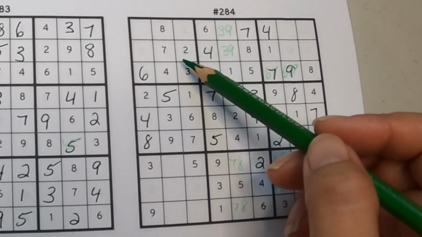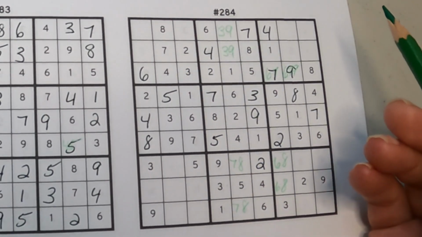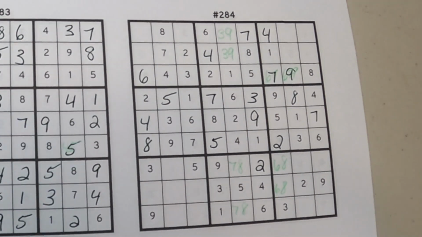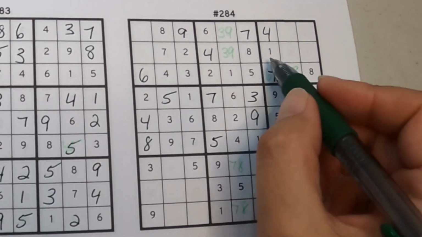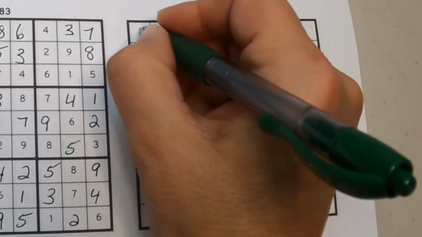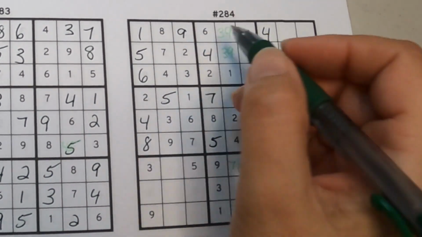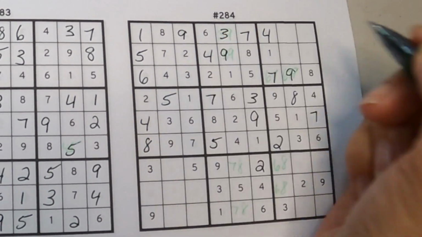For this box, we're missing 1, 5, and 9. We've got a 1 and 5 here. So this is our 9. 1 here, so 5, 1. That 9 makes this our 3, 9.